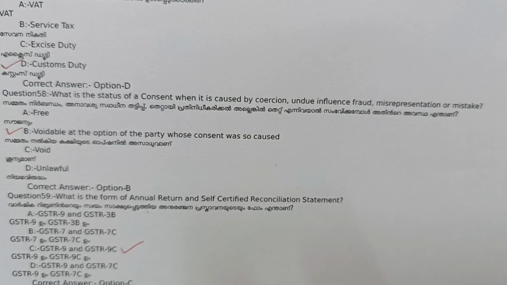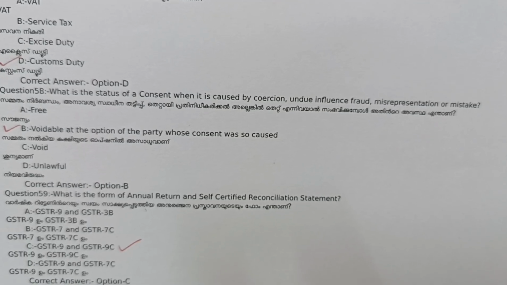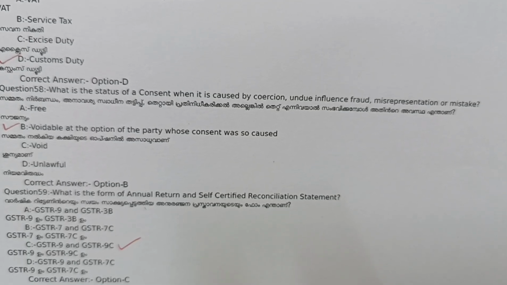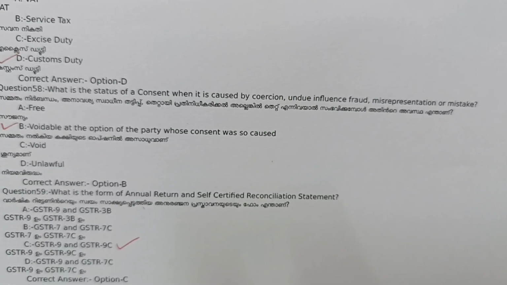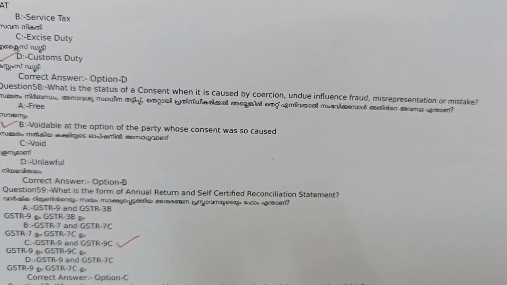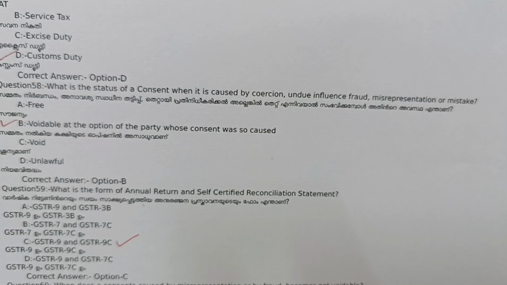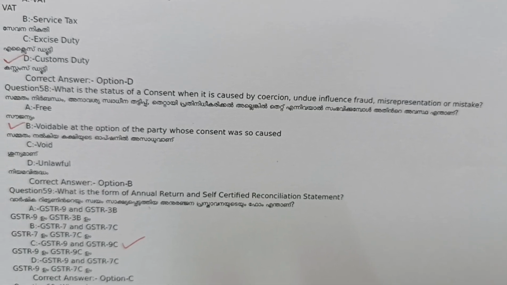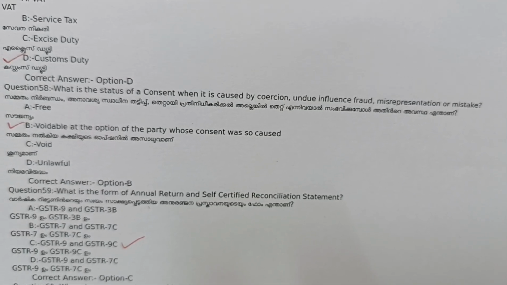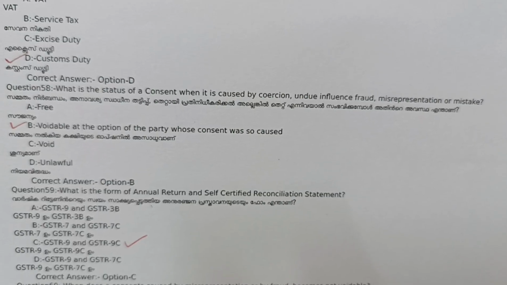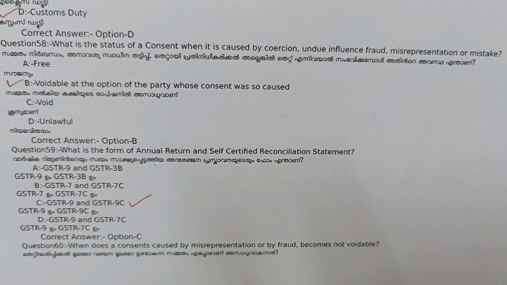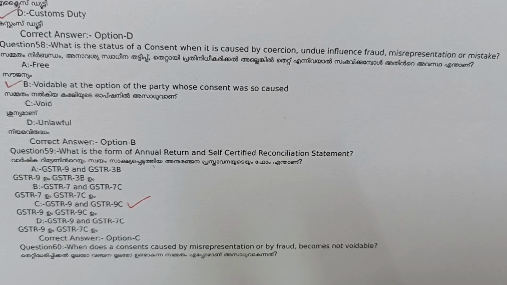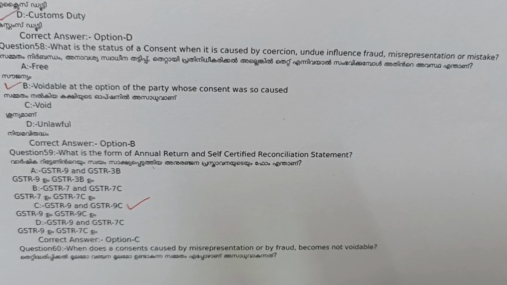Question number 58. What is the status of a consent when it is caused by coercion, undue influence, fraud, misrepresentation or mistake? Correct answer, voidable at the option of the party whose consent was so caused. Question number 59. What is the form of annual return and self-certified reconciliation statement? Answer, GSTR 9 and GSTR 9C.